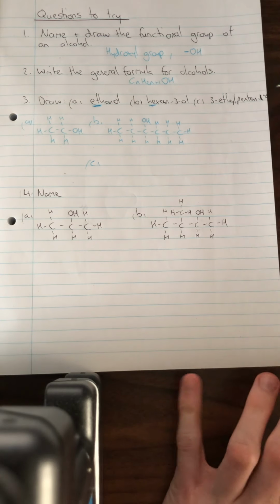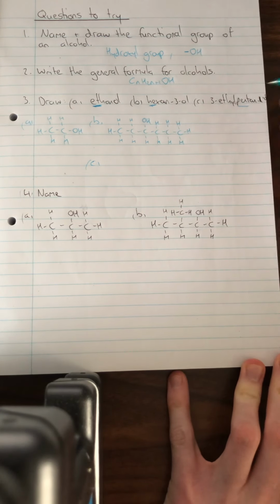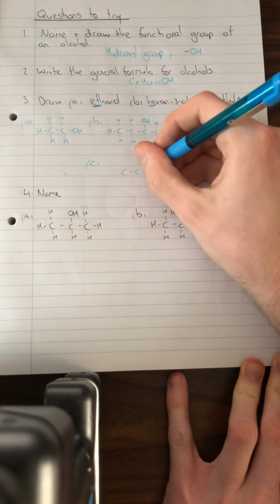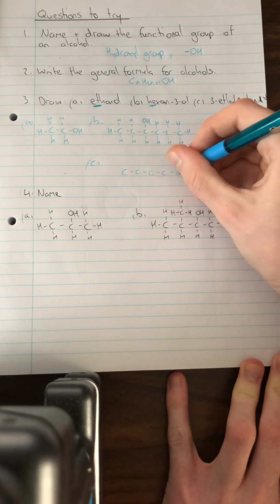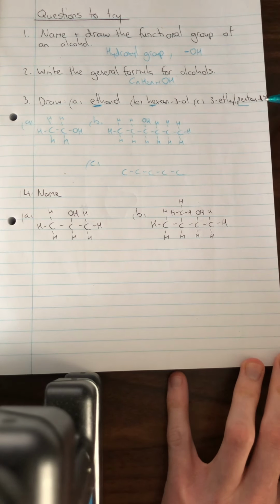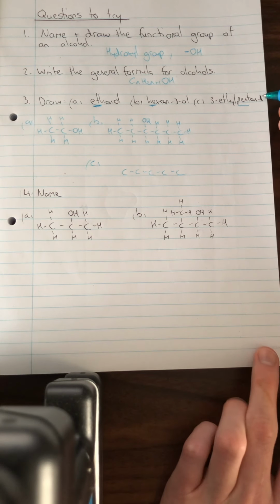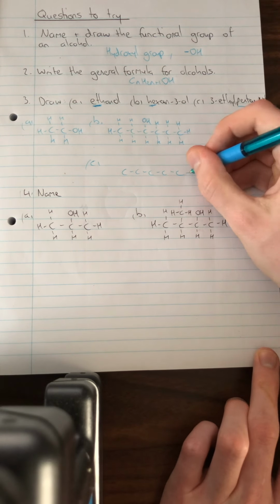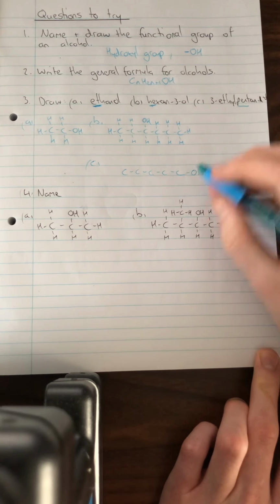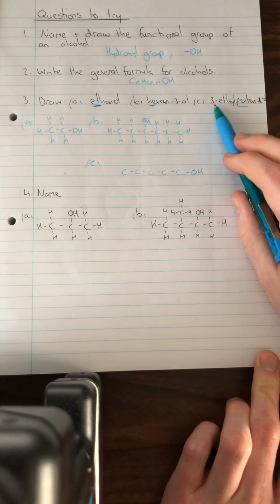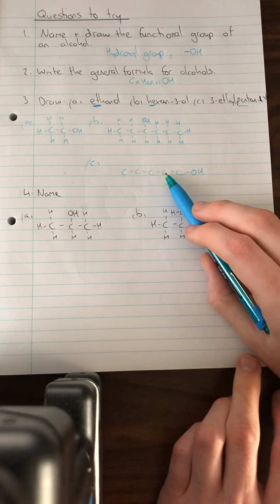And C, where are we? 3-ethylpentan-1-ol. So pent means 5. So 1, 2, 3, 4, 5. The alcohol, the hydroxyl group, sorry, is on carbon 1. So that is OH. And then the ethyl group is on carbon 3. So 1, 2, 3.